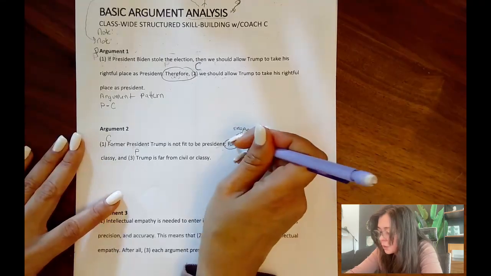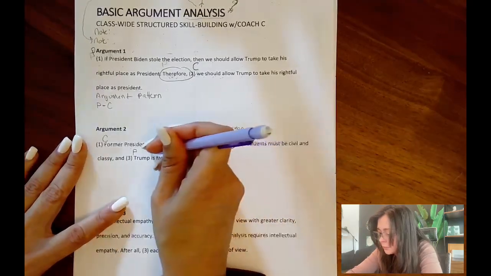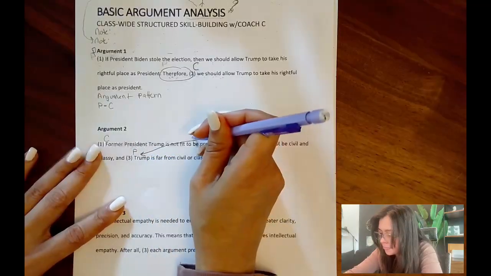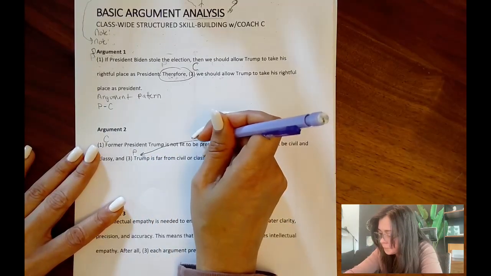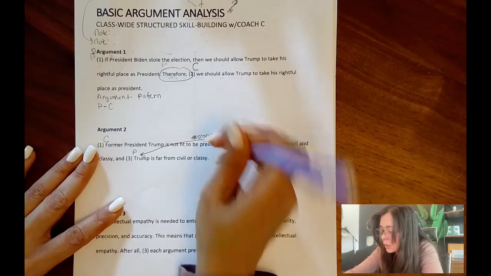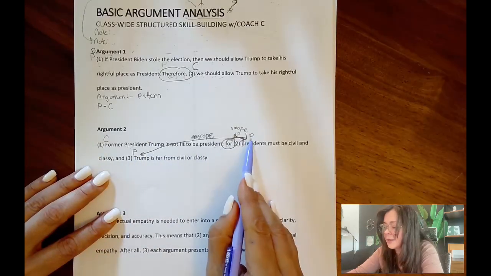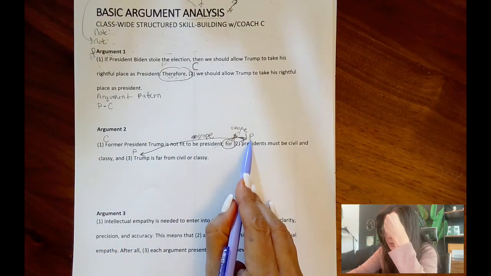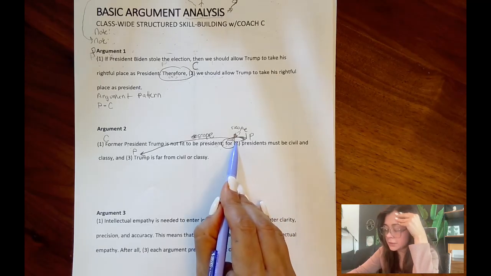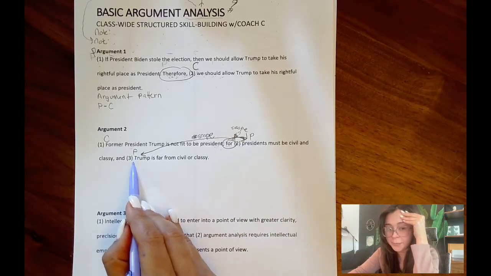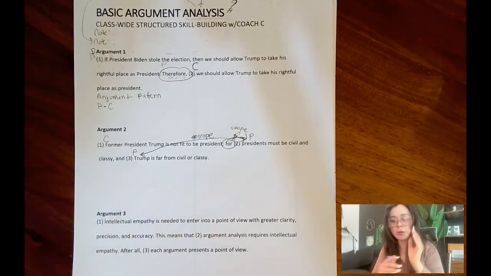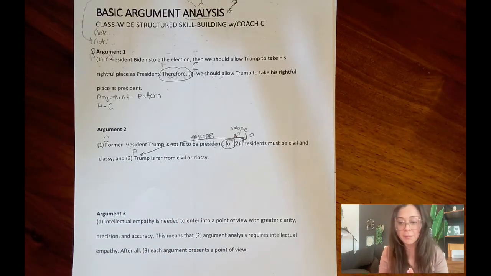But the word "for" also has scope over, and again, I shouldn't call that statement 3 premise 3. I could say that's premise 1, but the word "for" also has scope over premise 2, which happens to be statement 3. So notice the difference between a statement number and a premise number.